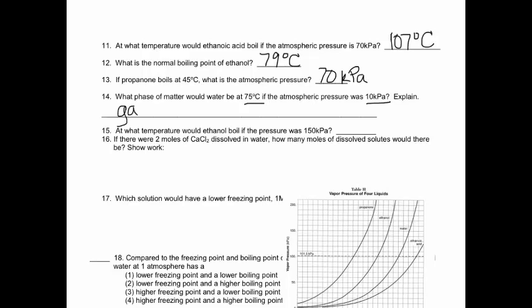And to justify your answer, you can say it's to the right of the curve.